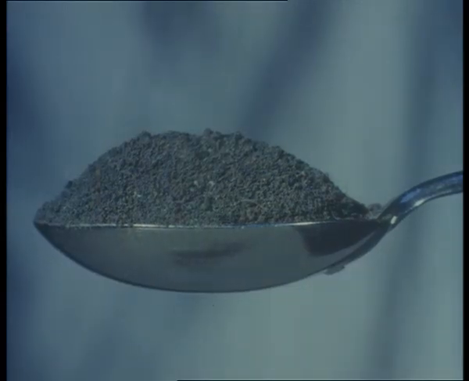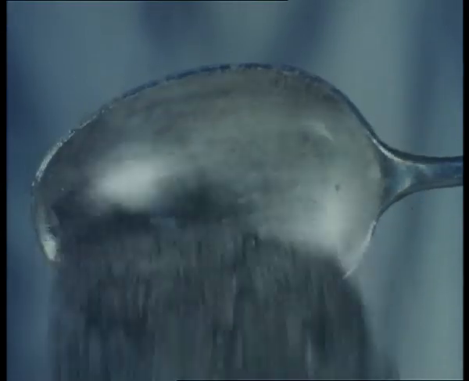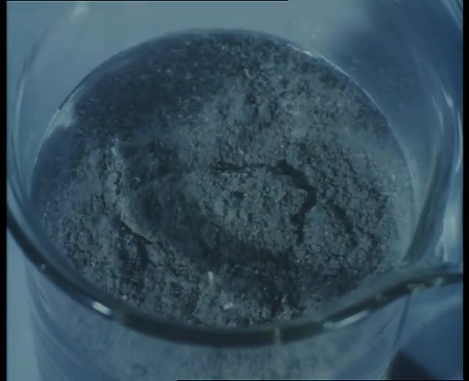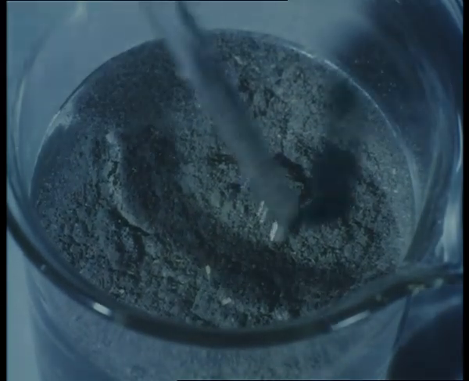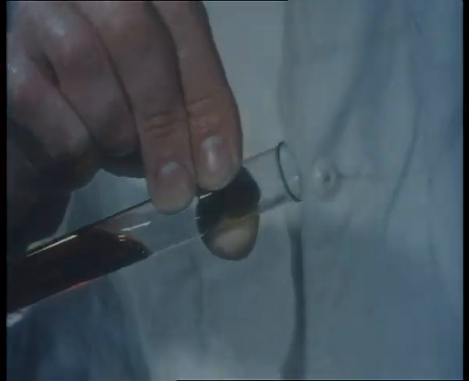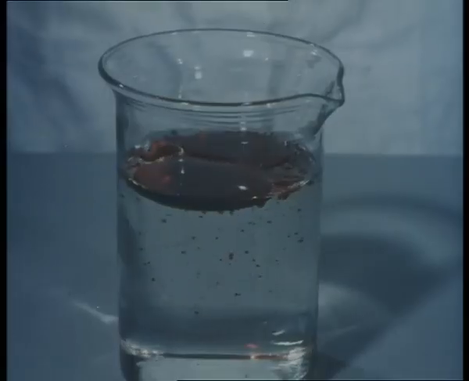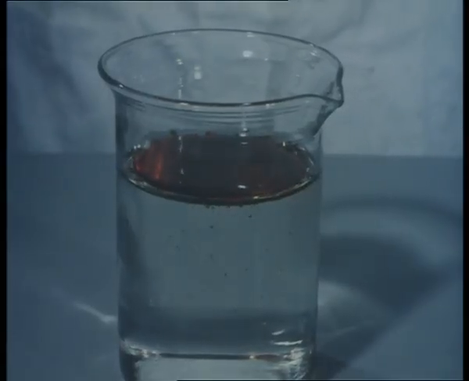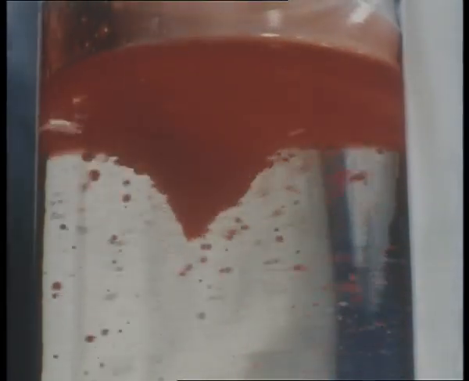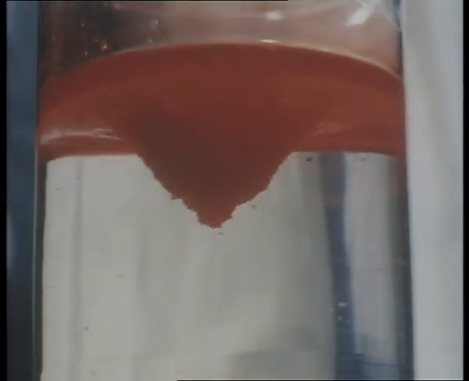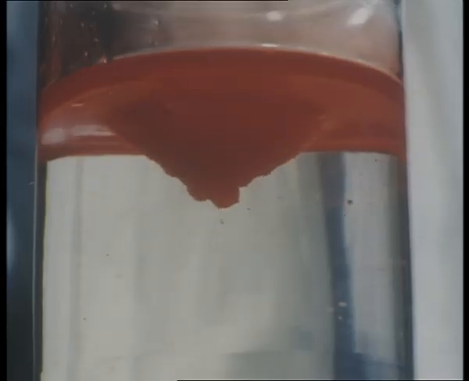First, we'll take some particulate dirt, simple household dust. In water, most of it floats. None of it is really wet. And agitating it doesn't seem to help. Now some oil, stained red to show up better. Agitating the oil does succeed in breaking it up a little, but the drops of oil soon merge together again. The effect of agitation is only temporary.